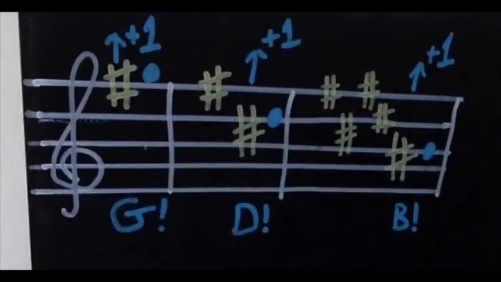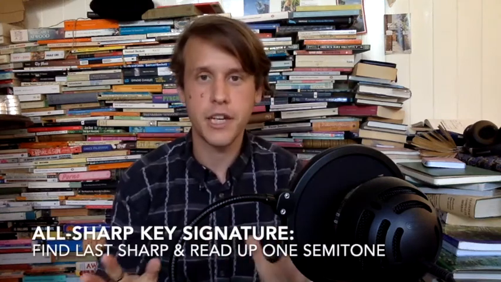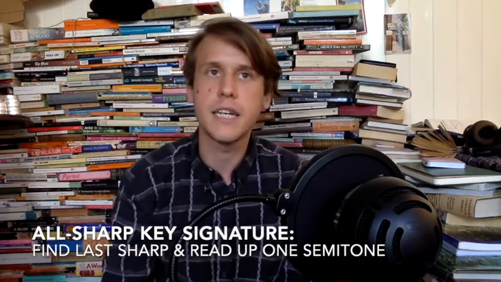To recap that again, any key signature which is all sharps, find the last one and go up a semitone in a major key. In the lecture, we're going to talk about differences between major keys and minor keys with key signatures, but for now, just worry about that with sharp key signatures. Alright, what about flats then?